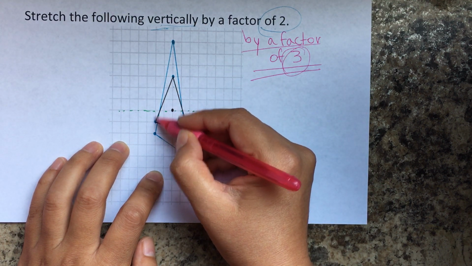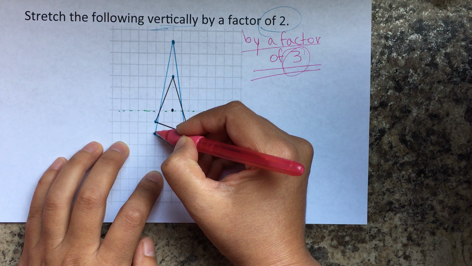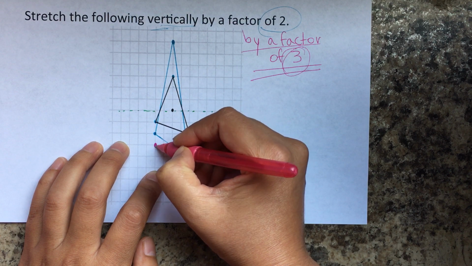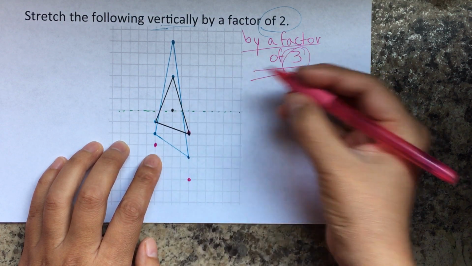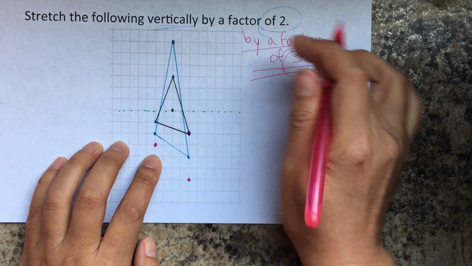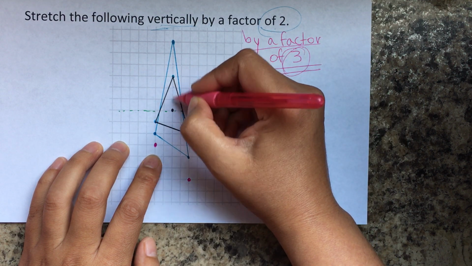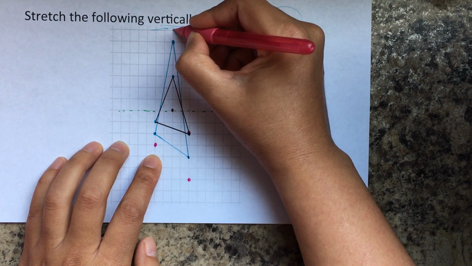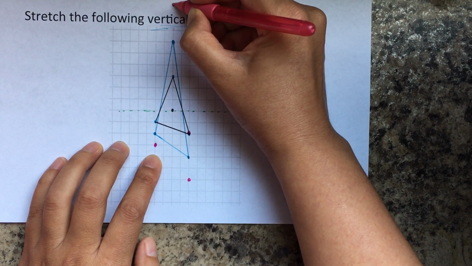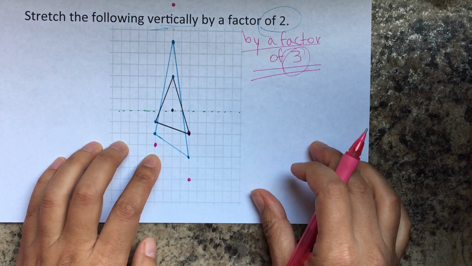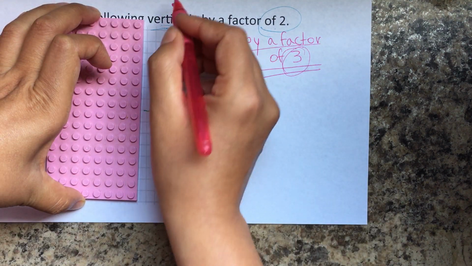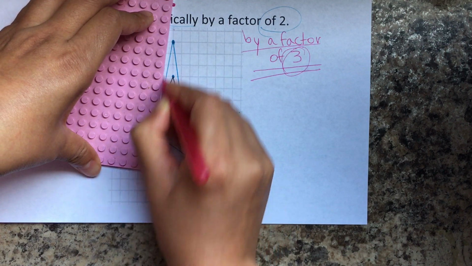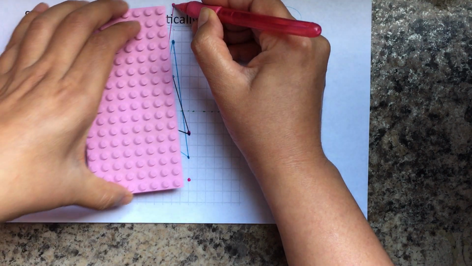In here you have 1 space times 3 is 1 2 3. You start counting from the line, okay? 1 2 3. So that's my new vertex. In here we have 3 spaces times 3 is 9. Oops. So from the line it's going to be 1 2 3 4 5 6 7 8 9. Even if I run out of space, I can still figure out what the other lines would be. Okay, so now I'm ready to connect and see what happens to the figure when you stretch it vertically by a factor of 3.